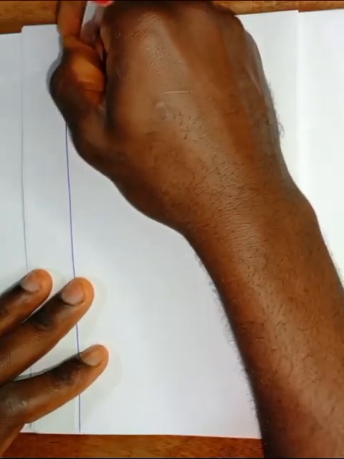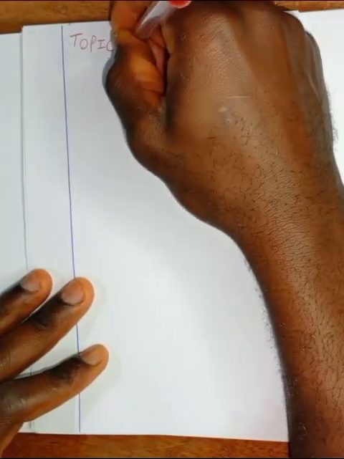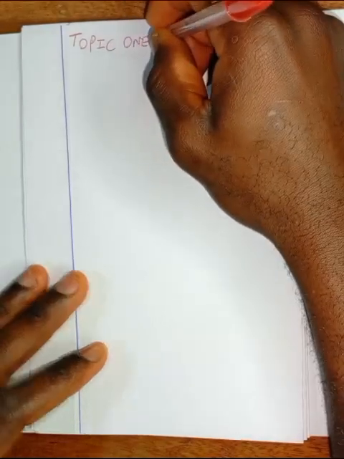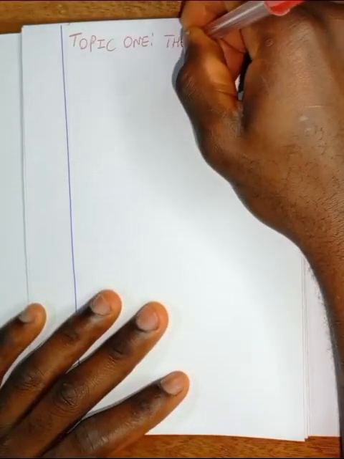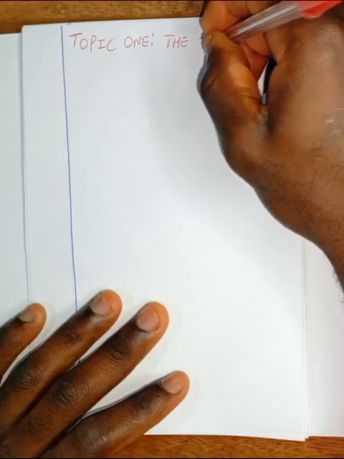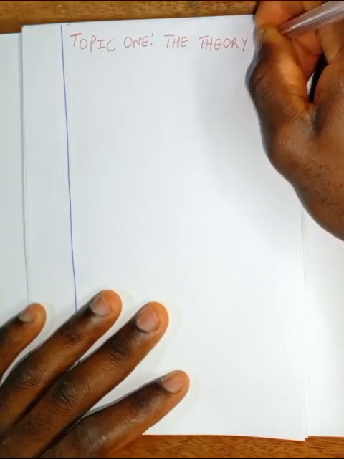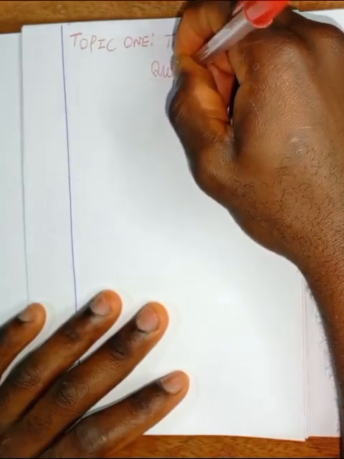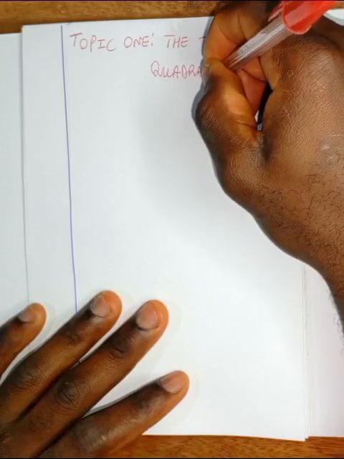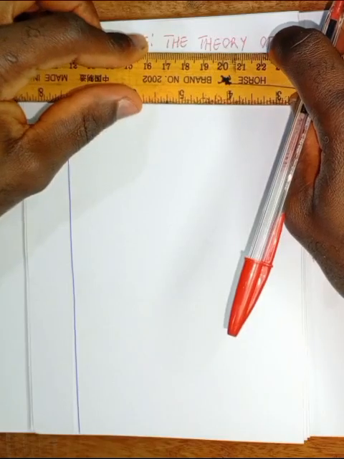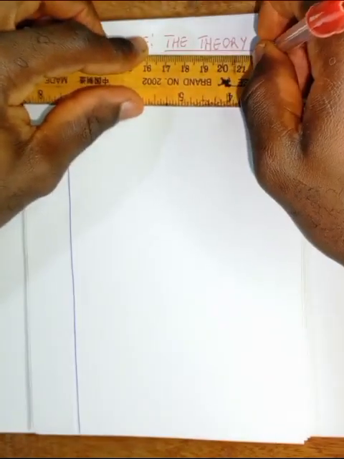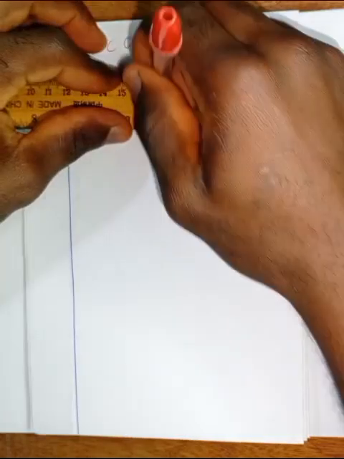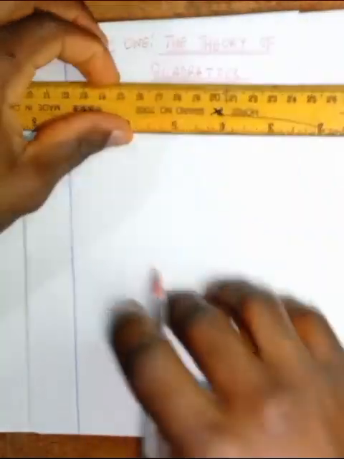We are going to start with topic 1. The theory of quadratics. And this is the first topic we are going to start with for high school mathematics.